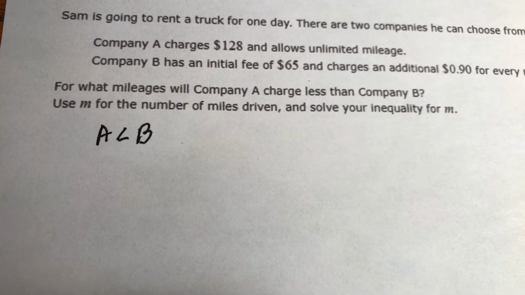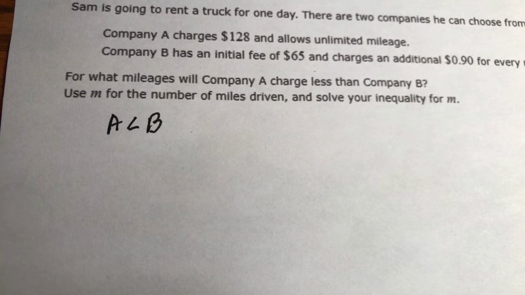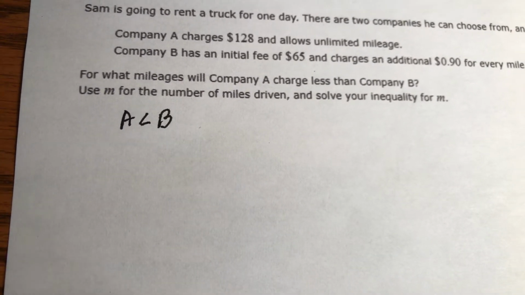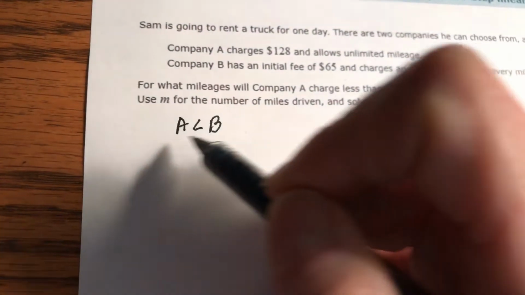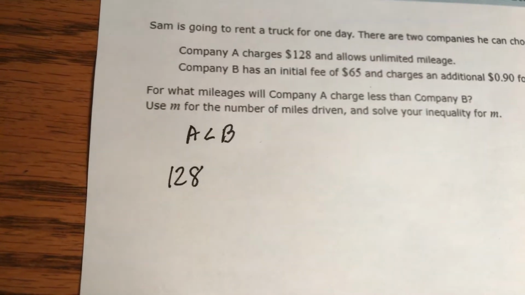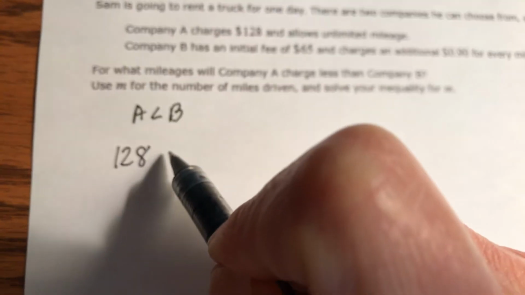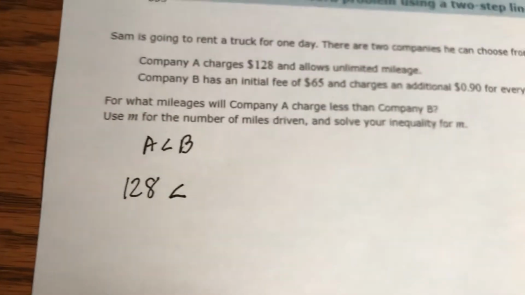Company A charges $128 and unlimited mileage. So we don't have an M in that problem. It's just a straight $128. So A is charging $128. Done. All right, so we want to know when is that less than.